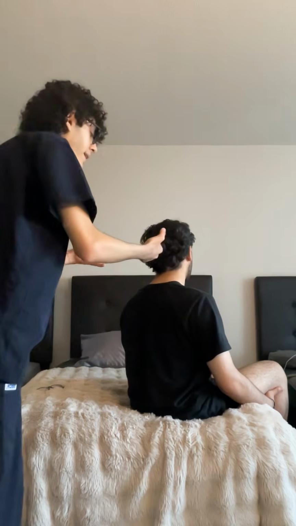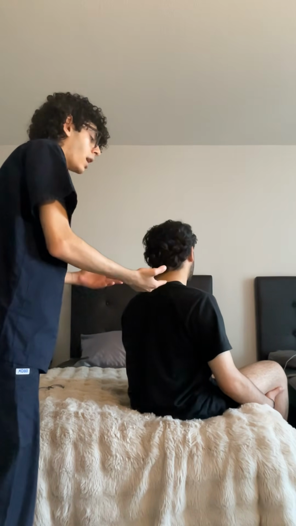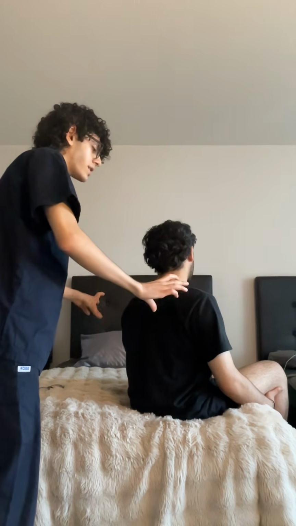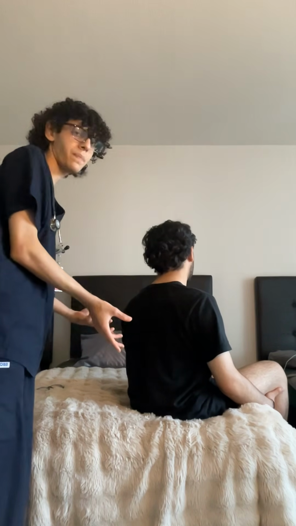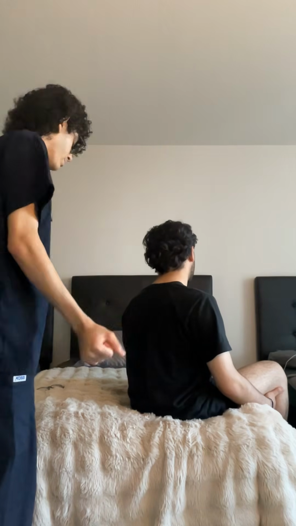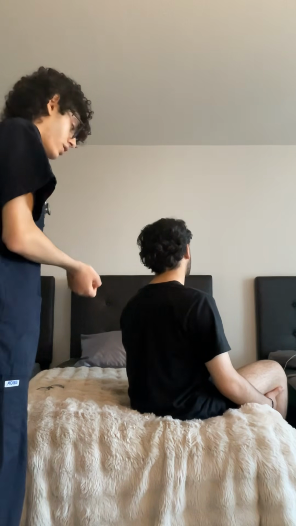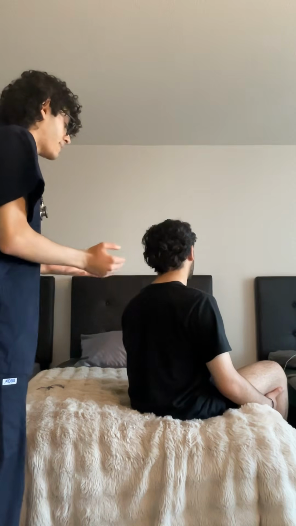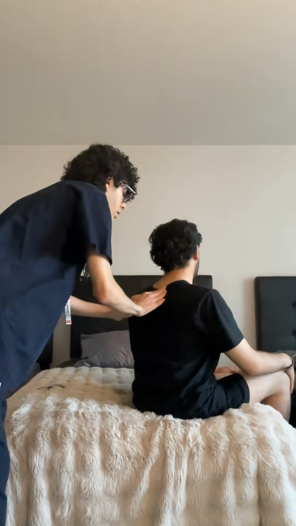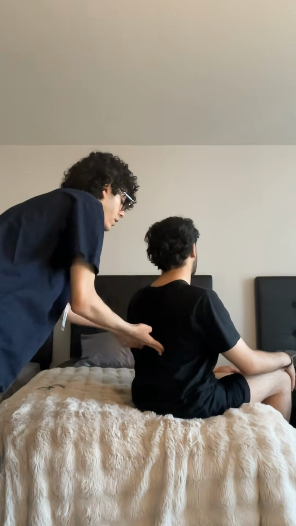But I'll be doing this testing without clothes, just exposing the area of the patient that I'm assessing. But right now I'm gonna do it on top of the clothes because of the privacy of my patient. So right now I inspect it. So right now I'm gonna palpate from here, the thorax cage.